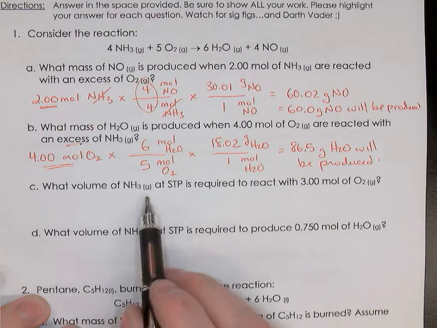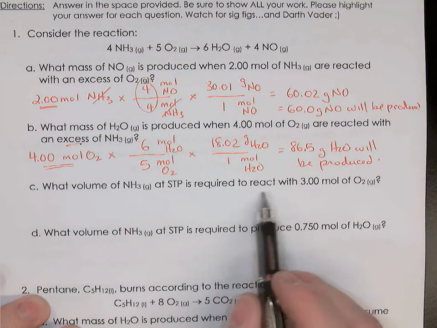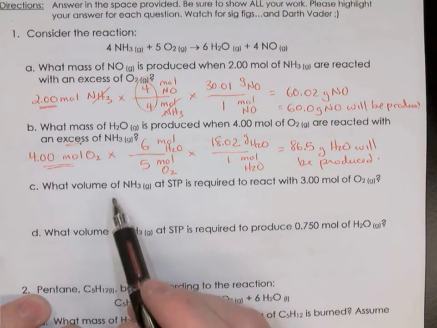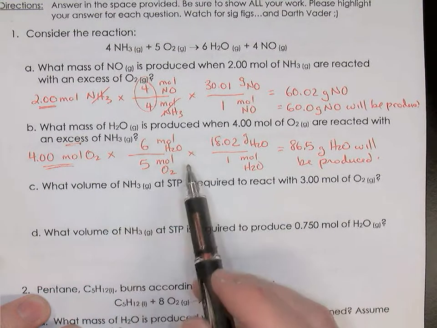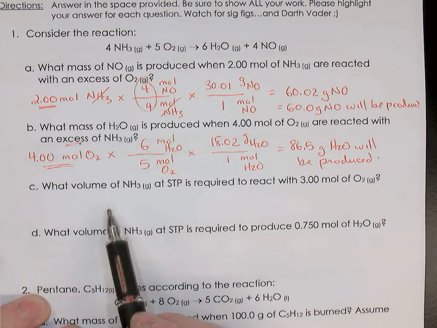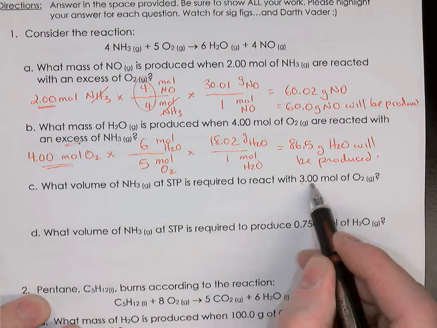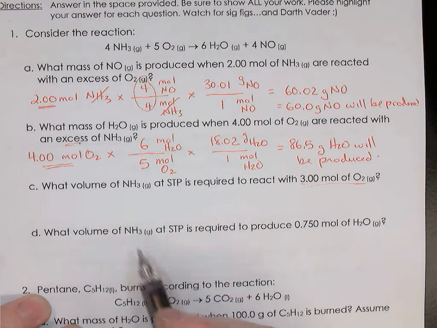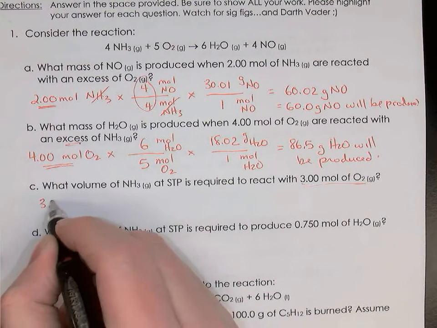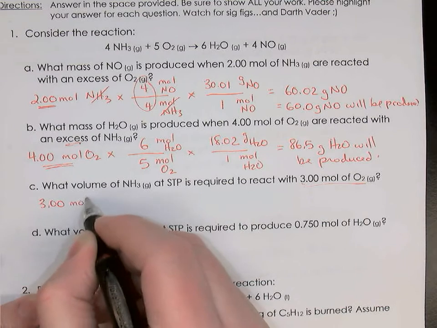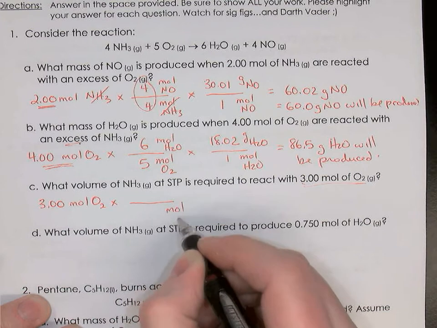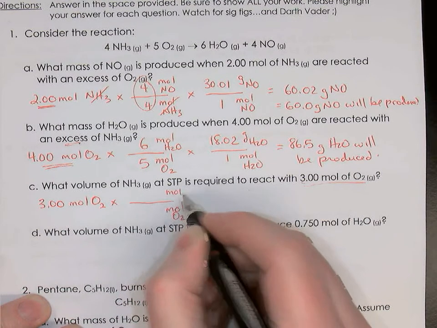So what volume of ammonia at STP do we need to react with 3 moles of oxygen gas? The first 2 questions gave us a reactant and asked how much product can we make. This third question is giving us a reactant, 3 moles of oxygen, and it's asking how much of the other reactant, the ammonia, do we need to react with that. So we'll take our 3 moles of oxygen, and using the balanced equation, we'll convert from moles of oxygen to moles of ammonia.